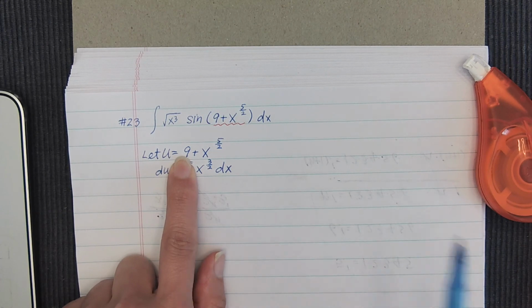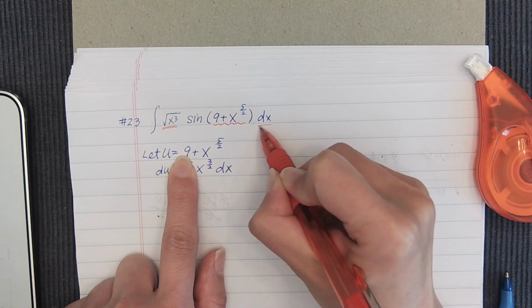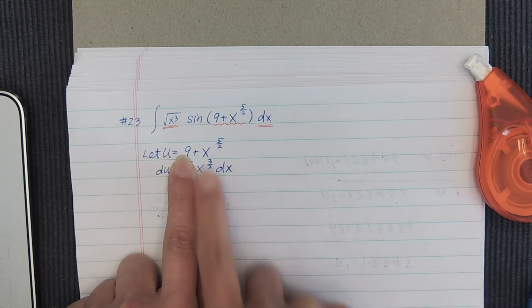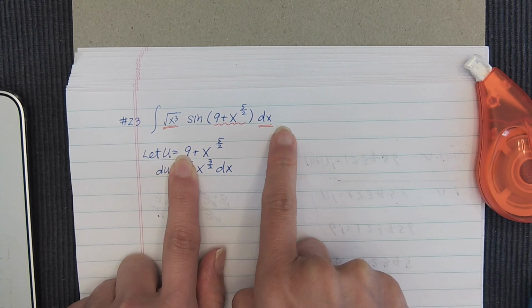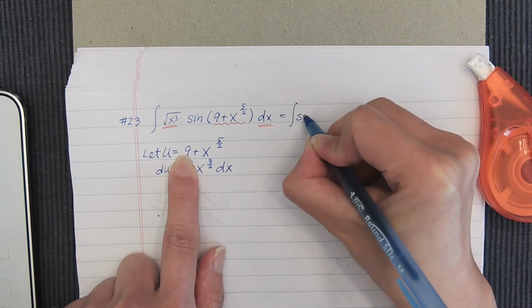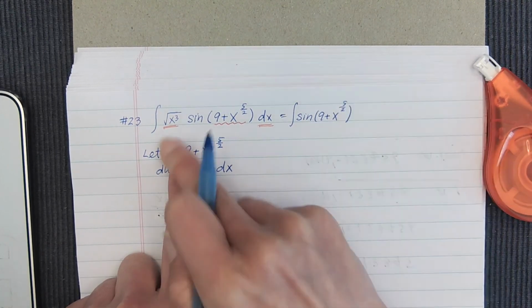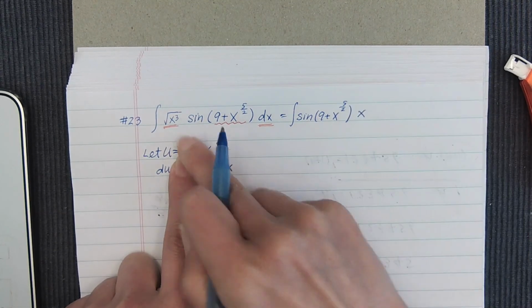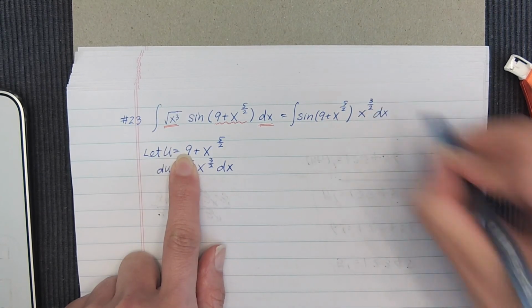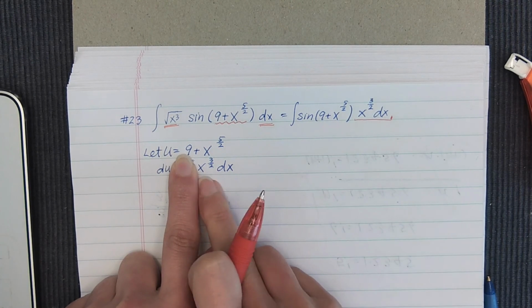Yes, it's actually the radical x cubed. Did you see that, Isabel? Right here. This is actually exactly the 3 over 2 power, right? This part, and then dx. You can change the order. So I can say it's sine of 9 plus x to the 5 over 2. And this part, I can say it's the 3 over 2 power, right? This one, the dx. Oh, I see. It's x to the 3 over 2 dx right here.